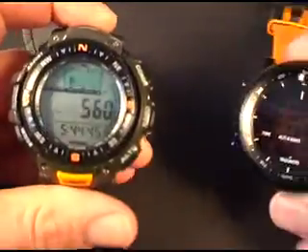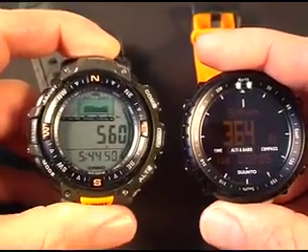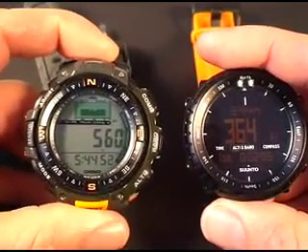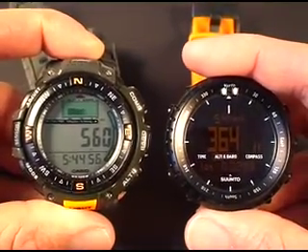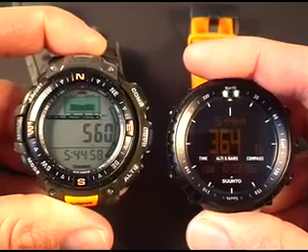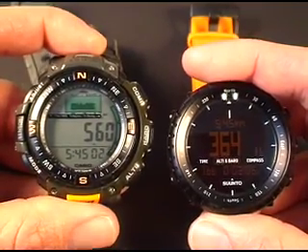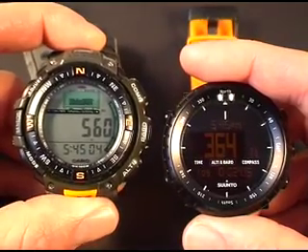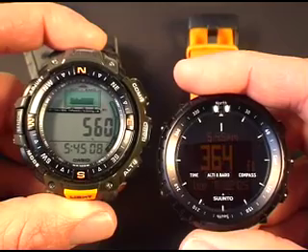Two other quick things about log recording on these watches. The Casio G-Shock manual says that it's not good for activities where you're going to be ascending and descending really quickly, like snowboarding or something like that. The Suunto Core, on the other hand, can handle those kind of situations because it has a really fast recording interval.